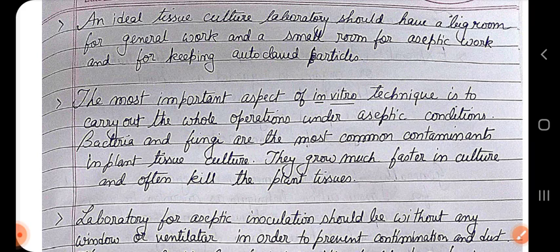Bacteria, fungi are the most common contaminants in plant tissue culture, and they grow faster in the culture medium also, because the culture medium that we are using for growing that plant tissue, that same culture medium is very, very good for growth of the bacteria and fungi as well. So it should be protected from them.